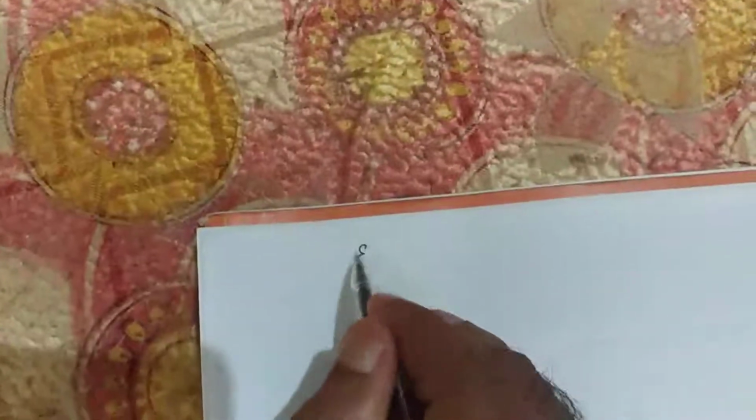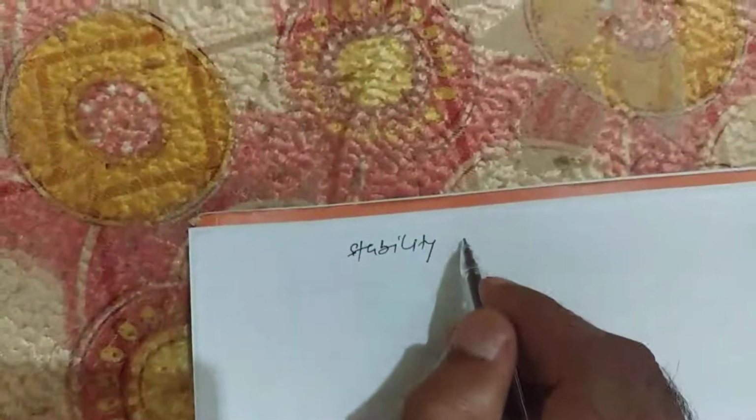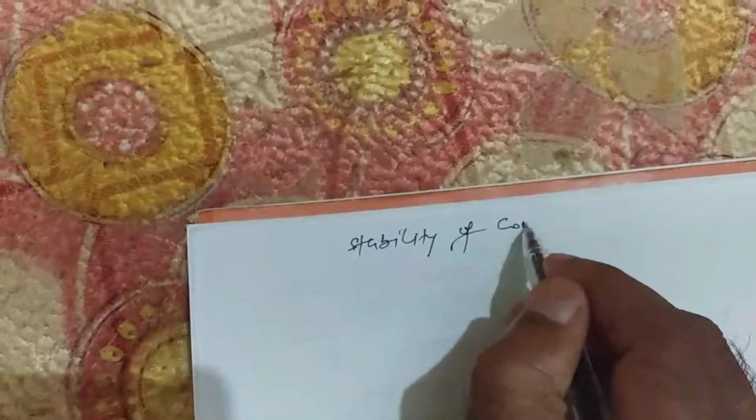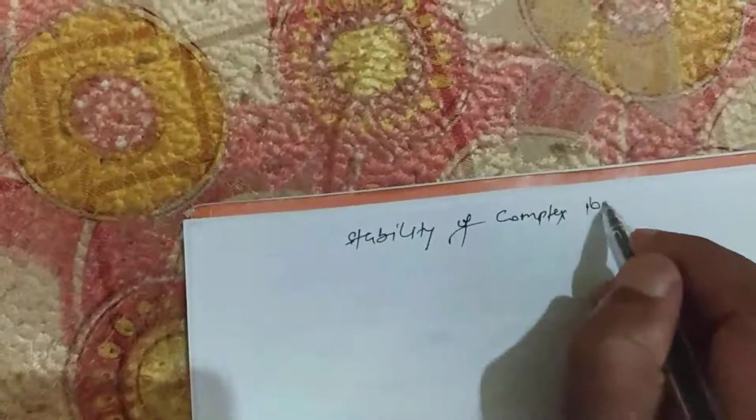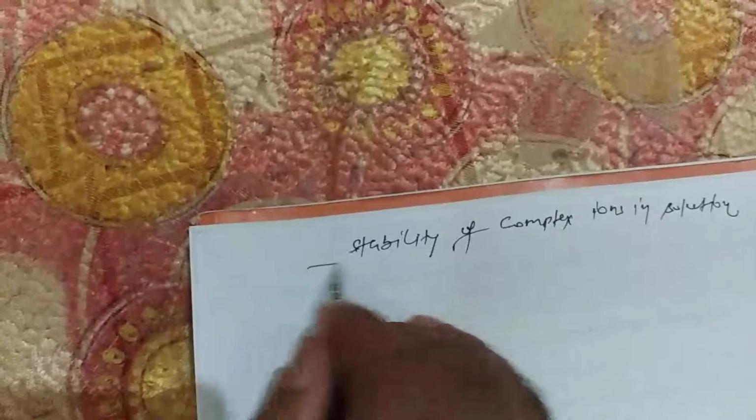Because when you say it will associate or dissociate, we are talking about the complex ion in solution.